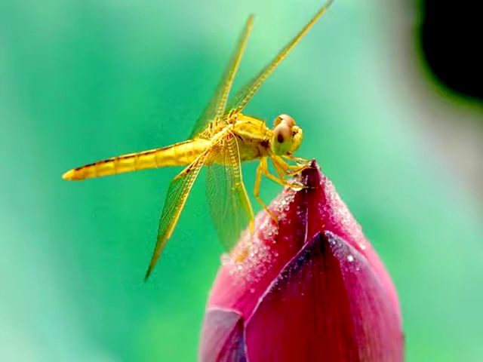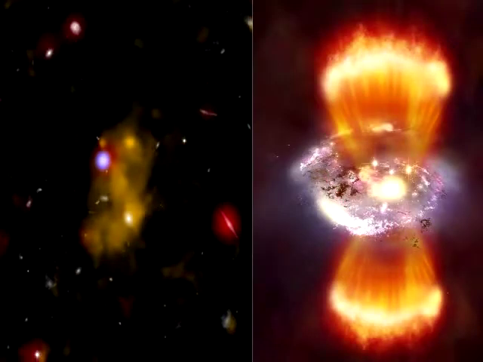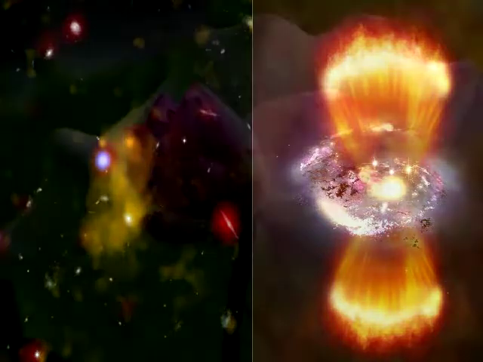This lotus brings life to the environment, and in the same way, the lotus structure that blossoms out of these developing galaxies brings life and energy in these original plasma forms.